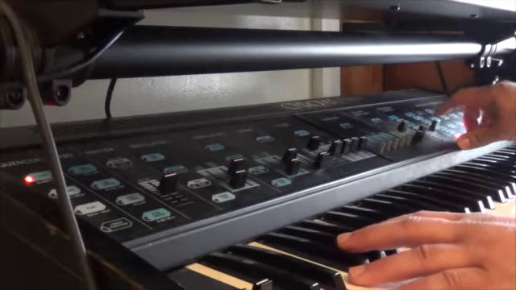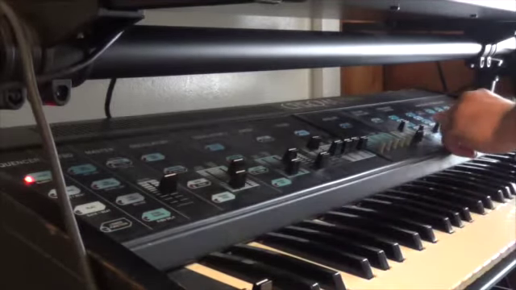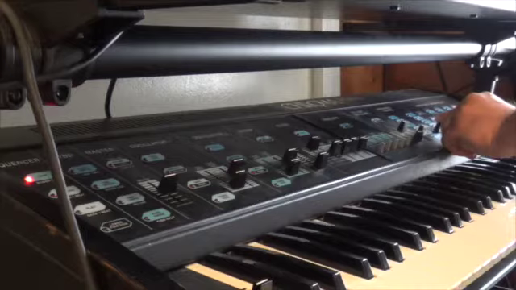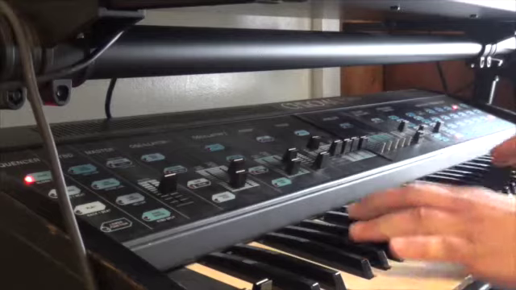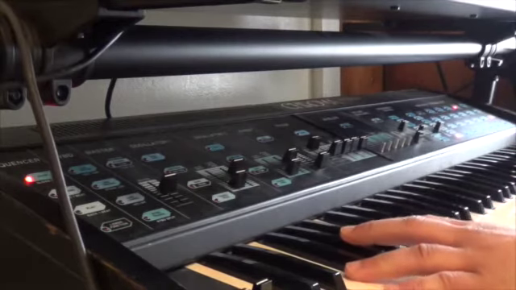Now, if I bring the detune fully to 0, it's difficult to find fully 0 with the bipolar slider.